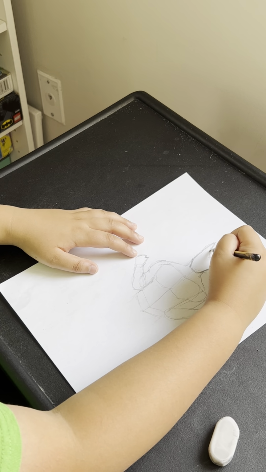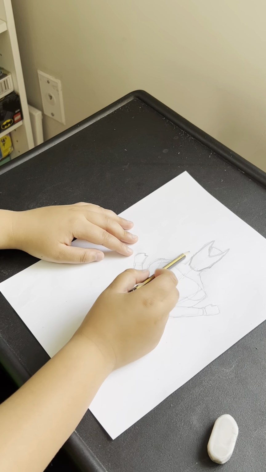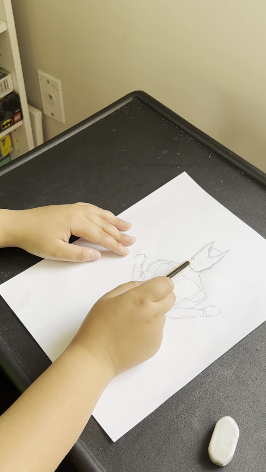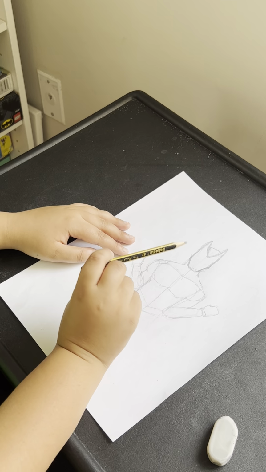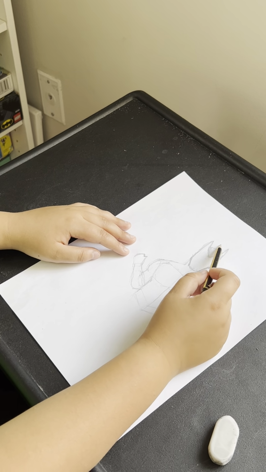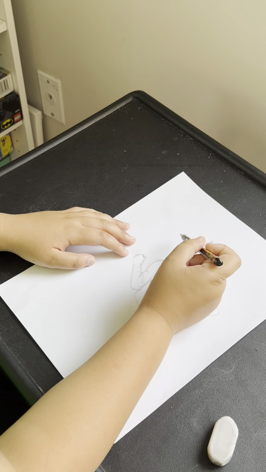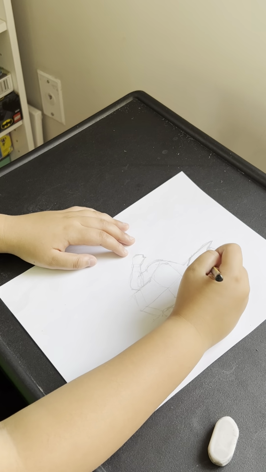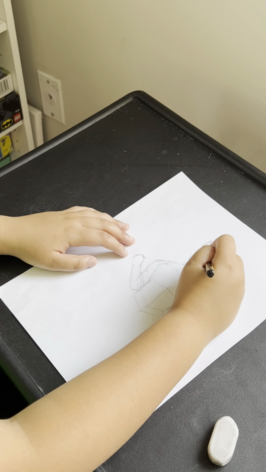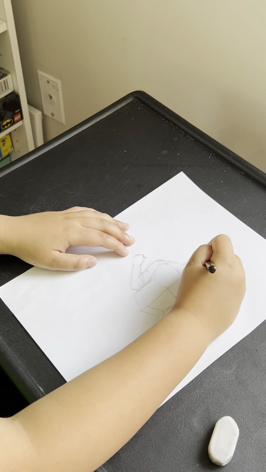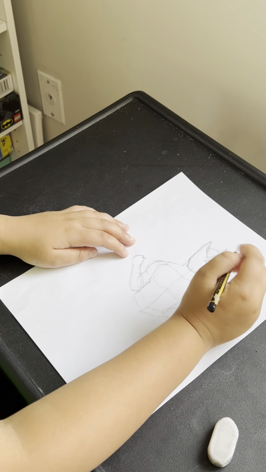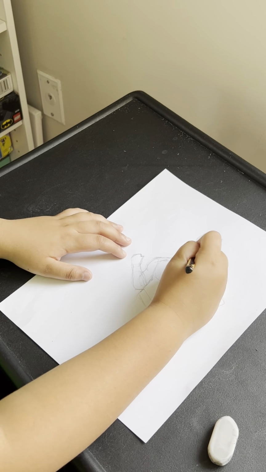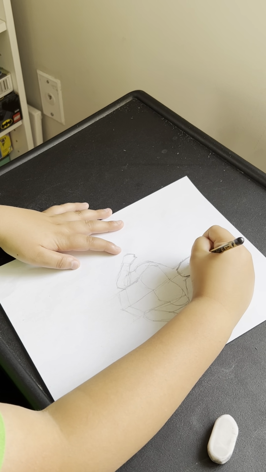And don't worry, I know this is looking really weird right now, but once we shade everything in with the shadows and stuff, this will look so much better. I'm gonna tell you that. So now we're gonna draw the eye holes, and they're really big.